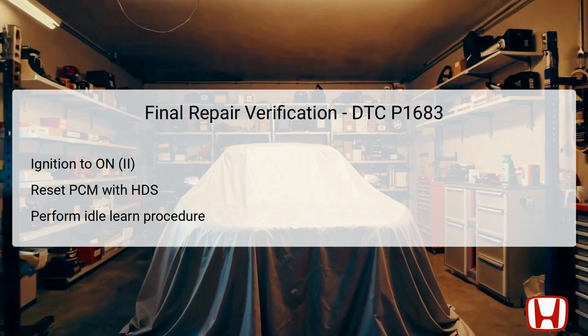In the final repair verification step for DTC P1683, first turn the ignition switch to on to initiate the system check. It is crucial to reset the Powertrain Control Module, PCM, using the HDS, as this process clears any stored DTCs and allows the system to start fresh. Following the reset, perform the PCM idle learn procedure, which ensures the engine adapts to the newly reset throttle parameters. This step helps the vehicle recalibrate for optimal performance.